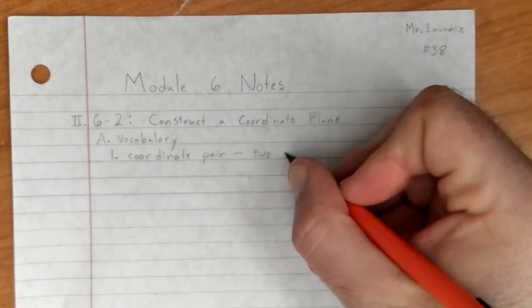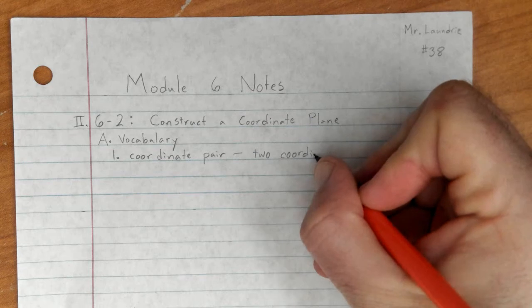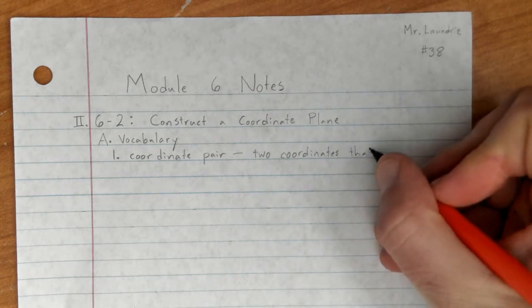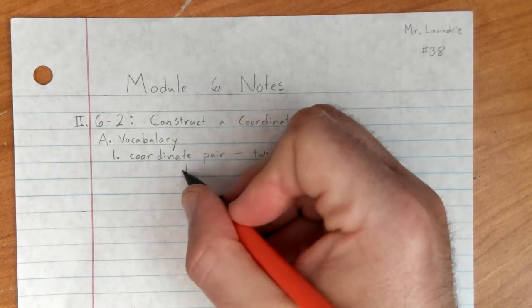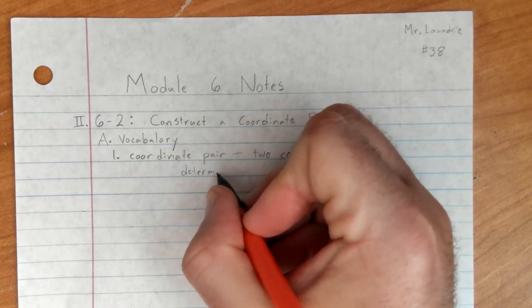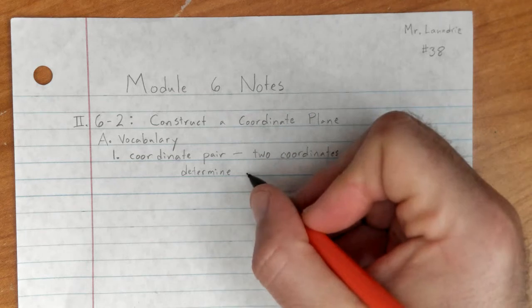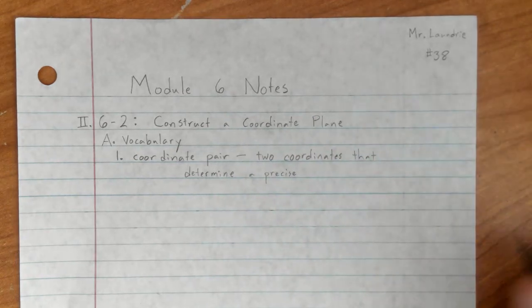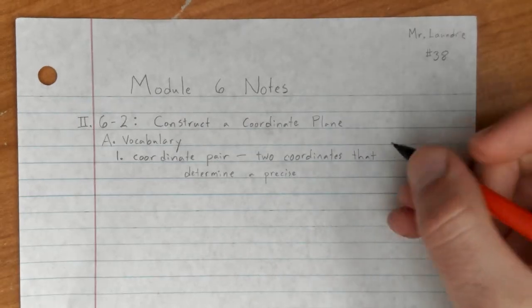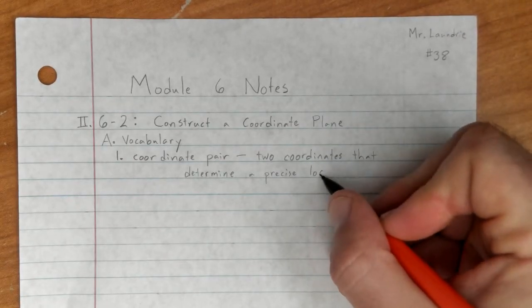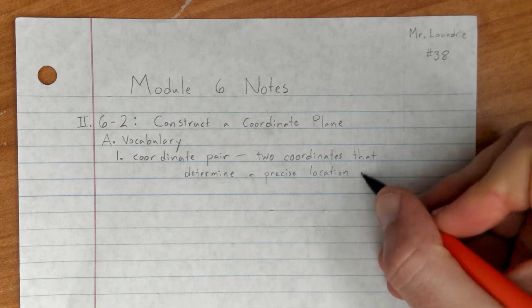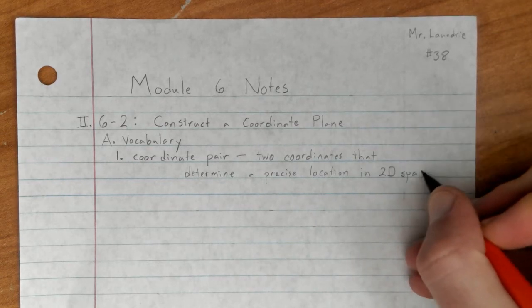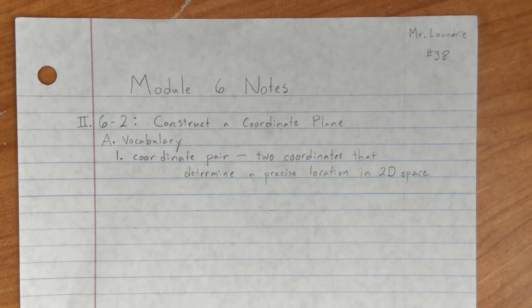These are going to be two coordinates that determine a precise and exact, specific location in two-dimensional space. And we'll talk about that.